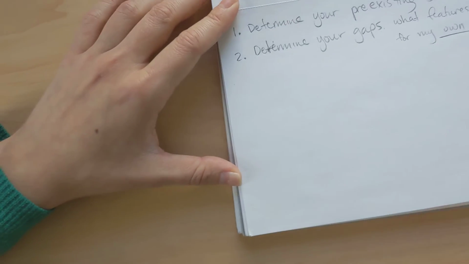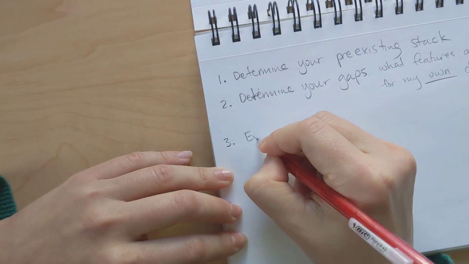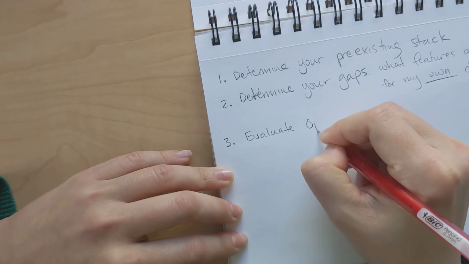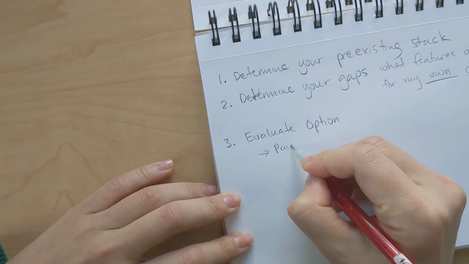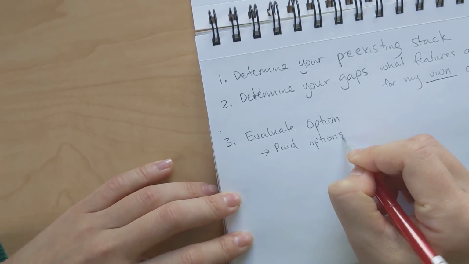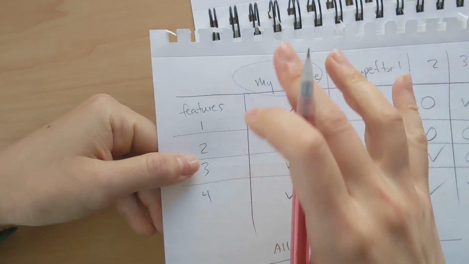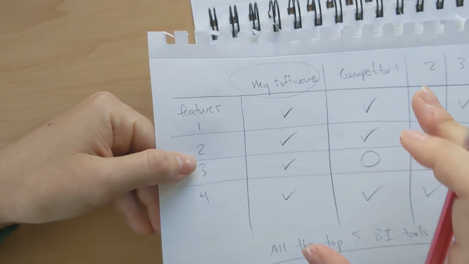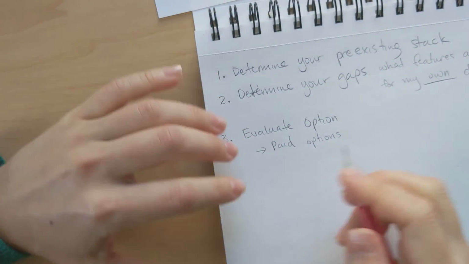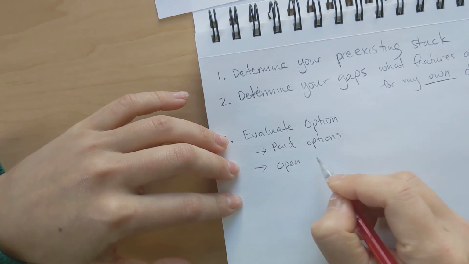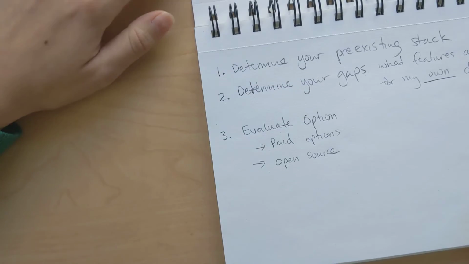Okay? Then you go out there and you start evaluating options. I really want to call out that paid options are not your only options. Software that has a lot of VC money behind it, they will put a lot of marketing dollars in to make sure that their solutions are top of mind. But, you know, there are so many open source solutions that are amazing. Because they're open source, they don't really pay for marketing.